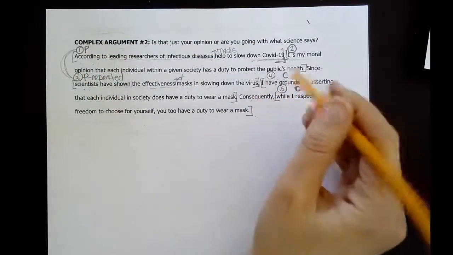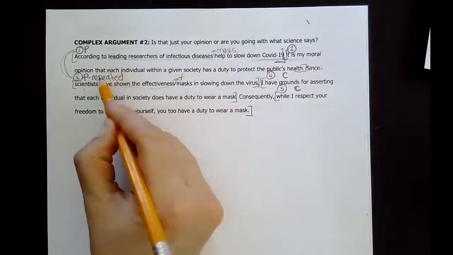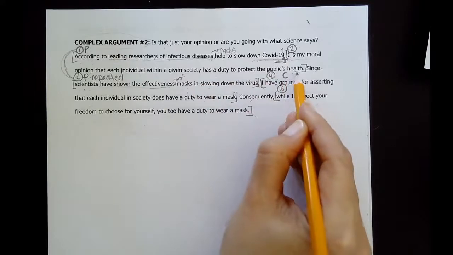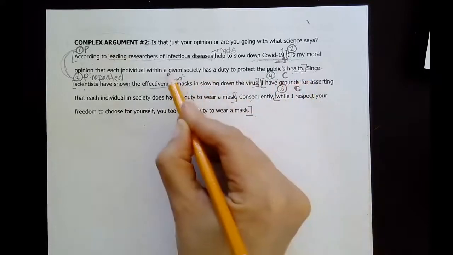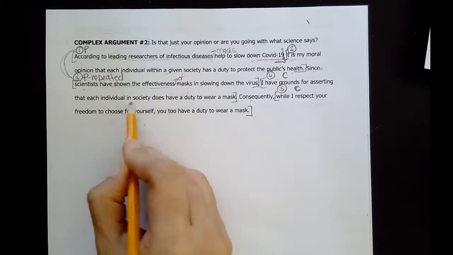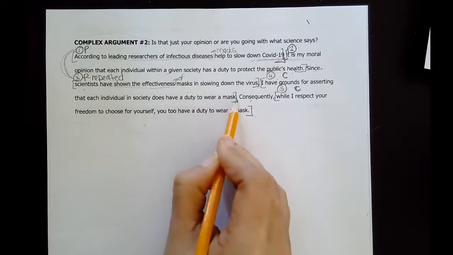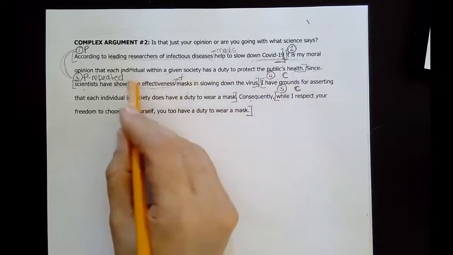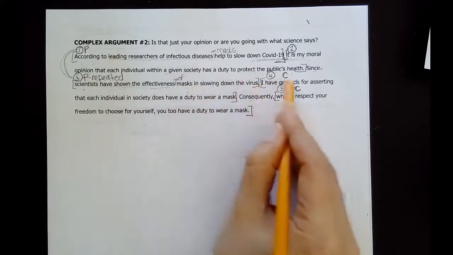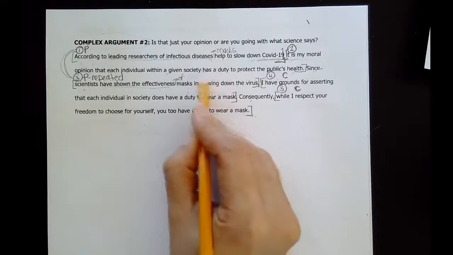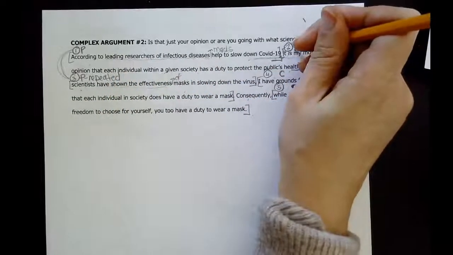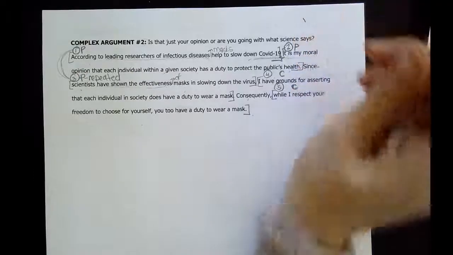Now, what about this one? It is my moral opinion that each individual in society has a duty to protect the public's health. It seems like this could be used to support the conclusion. Look at this conclusion: society has a duty to wear a mask. Here they're talking about their moral opinion that individuals in a society have a duty to wear the mask. They are probably using the sense of duty with respect to individuals to also support one of these conclusions at least. So I'm pretty sure that's a premise.